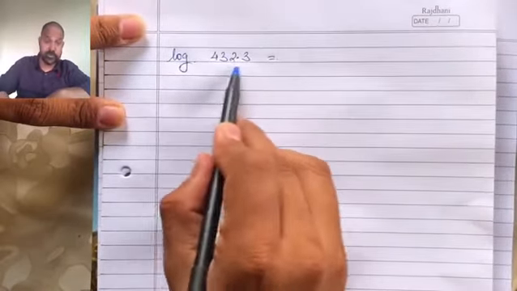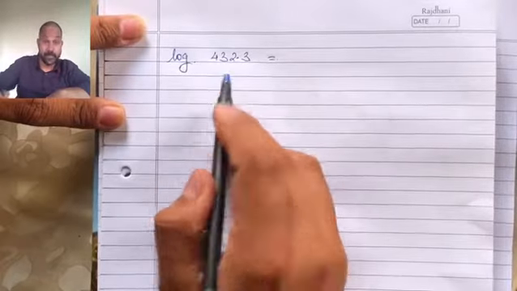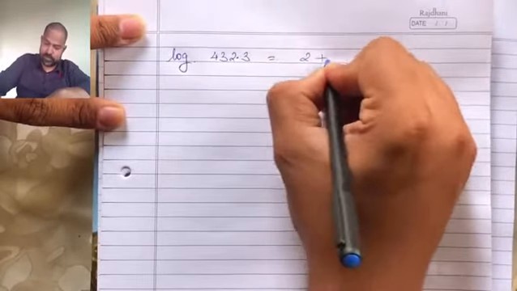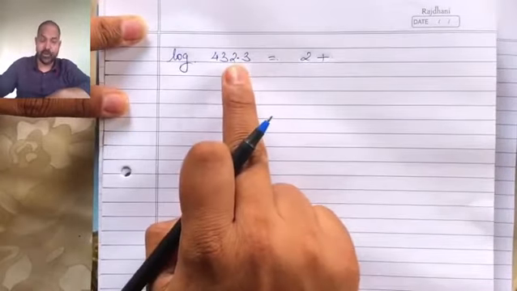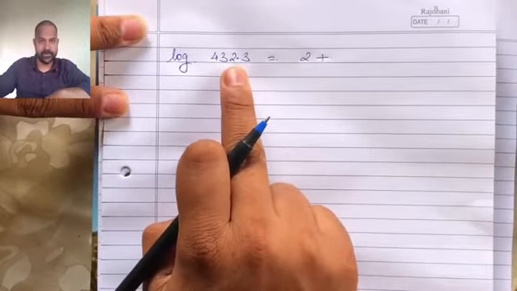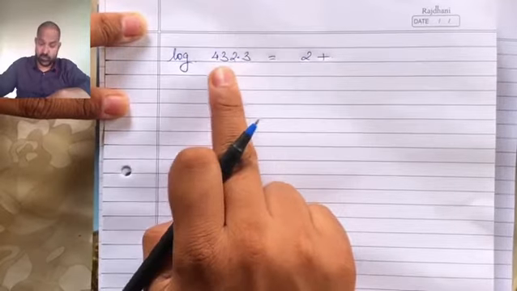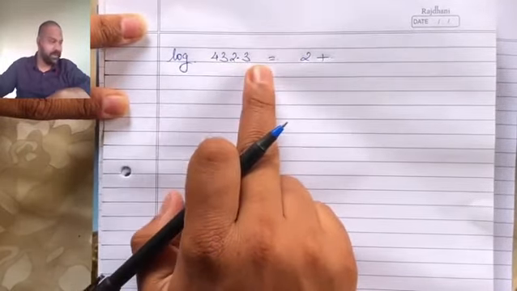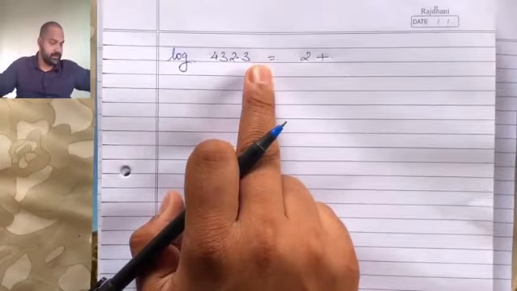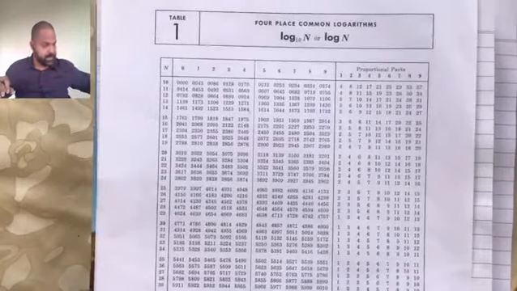Number of places before the decimal is 3. 3 minus 1 is 2. This is the characteristic, plus the mantissa. For the mantissa, I will look at the number without the decimal. So without the decimal, the number is 4323. So in 43, I have to look for 23. Let's start doing that.